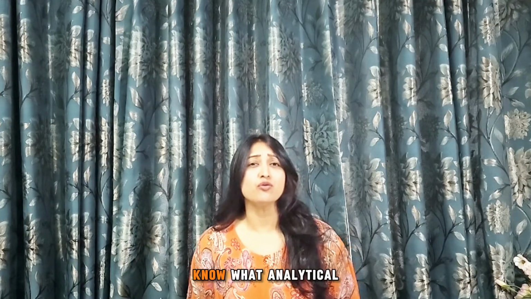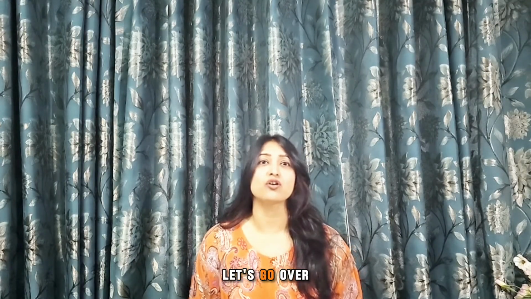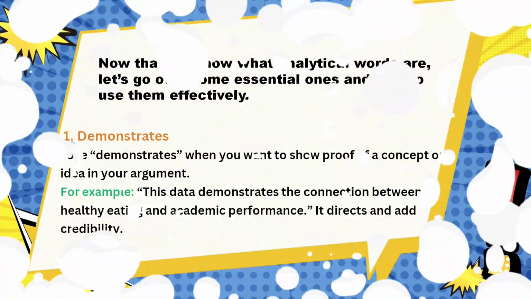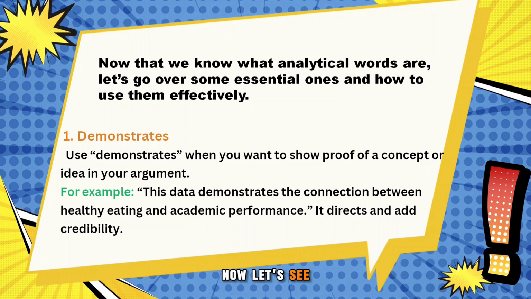Now that we know what analytical words are, let's go over some of the essential ones and how to use them effectively. Now let's see what we have for number 1. Demonstrates. Use demonstrates when you want to show proof of a concept or idea in your argument. For example, this data demonstrates the connection between healthy eating and academic performance. It directs and adds credibility.